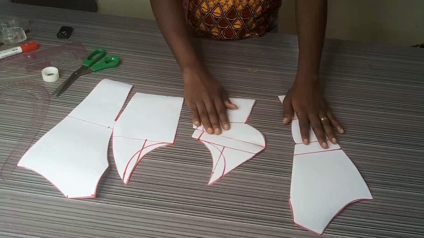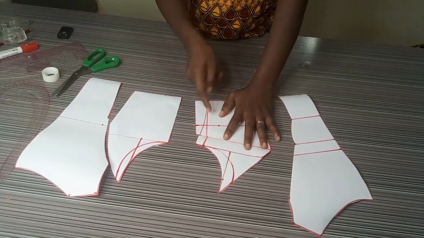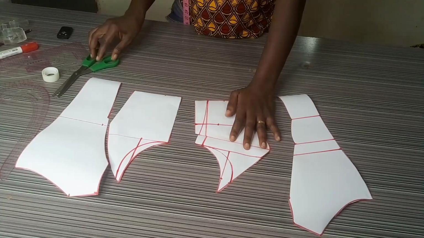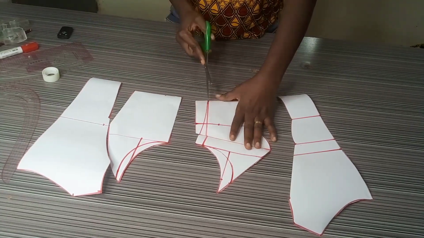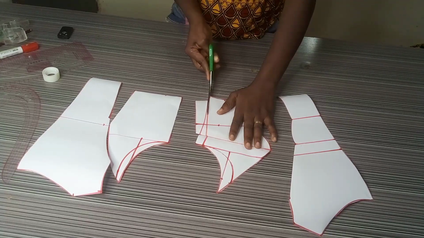You hold it down, you see. Then you cut the excess. You know we have excess here. That excess that I put so that by the time we fold our bust dart, it will be enough. And we have not even trimmed our waist measurement out. So we just trim it out.